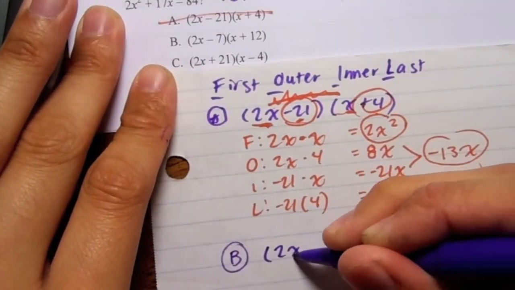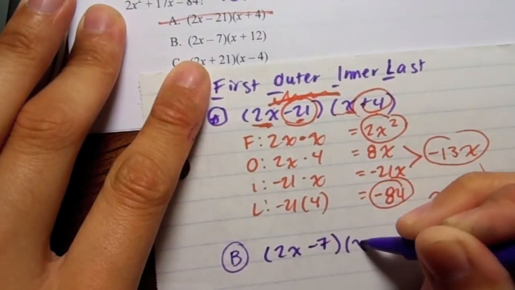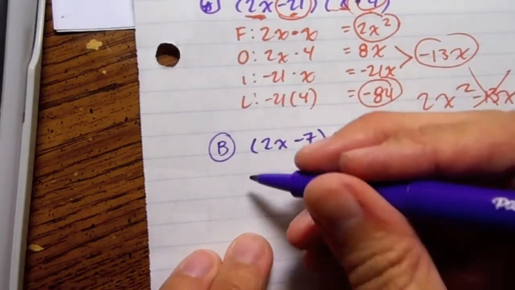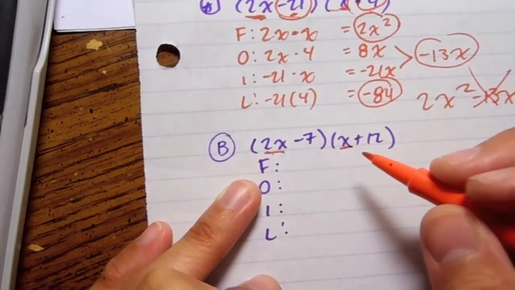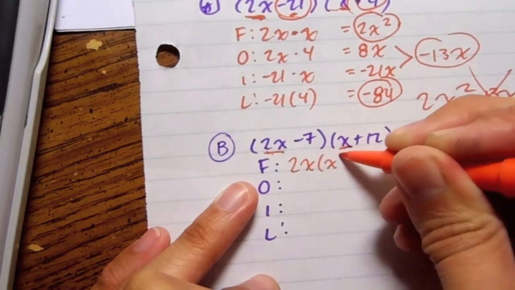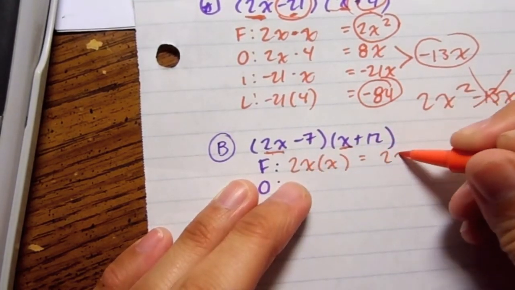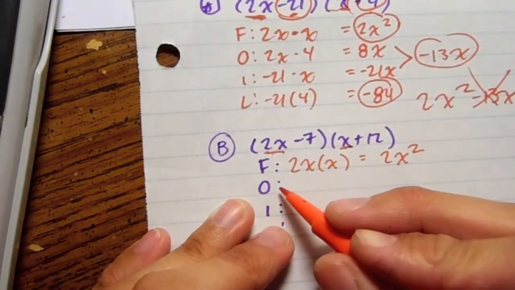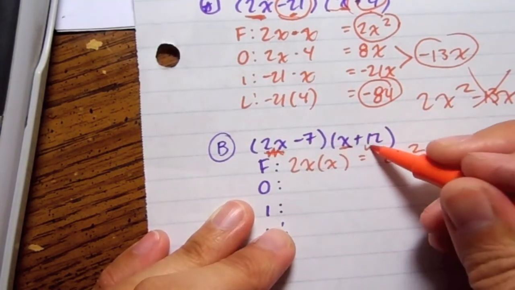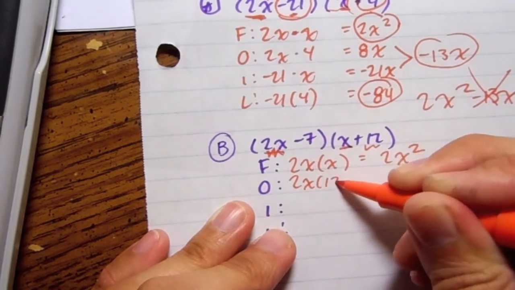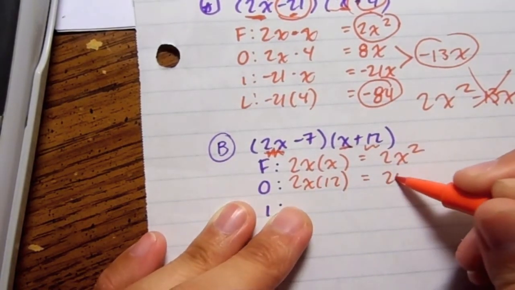Option B. Now we have to FOIL out option B. 2x minus 7 times x plus 12. First, outer, inner, last. I've got to FOIL. First terms are 2x and x. 2x times x, well, what does that give you? That gives you 2x squared. O is for outer. Your outer terms are 2x and 12. 2x times 12 gives you 24x.